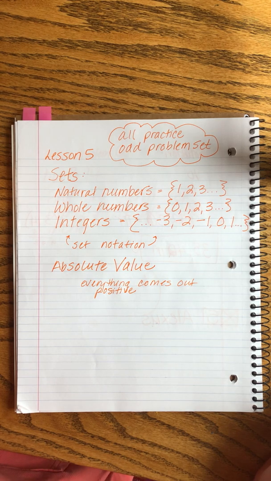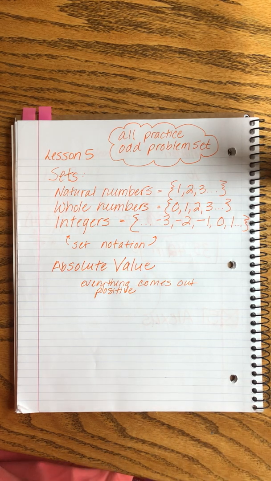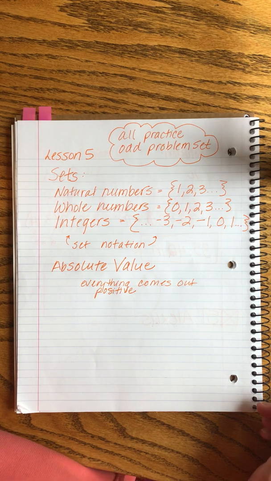No matter what you put into the absolute value lines, I'll show you those in just a minute, it comes out positive. Do you have one of those people in your life who's just the most positive and sunny and upbeat person, and no matter what happens, they just see the bright side?